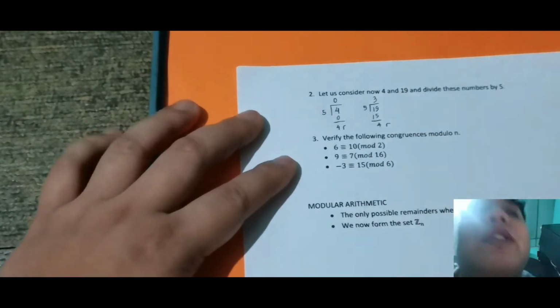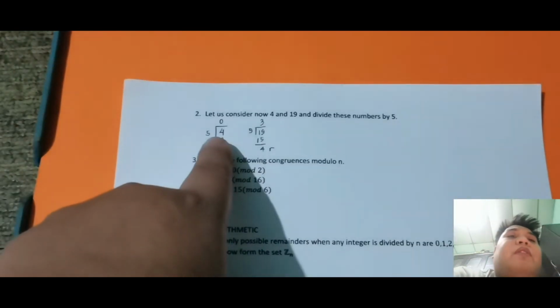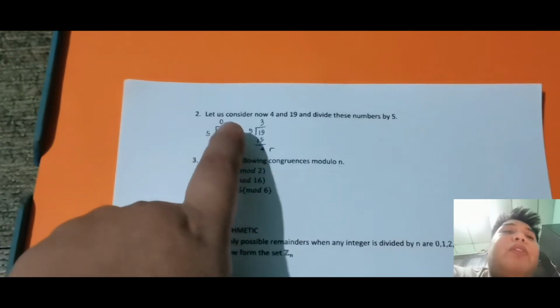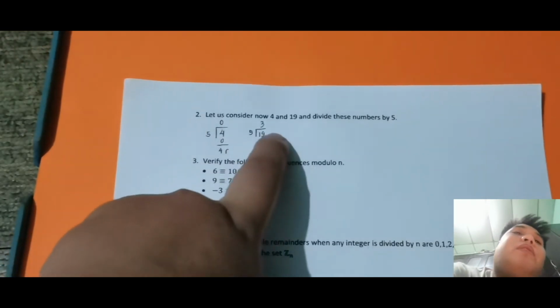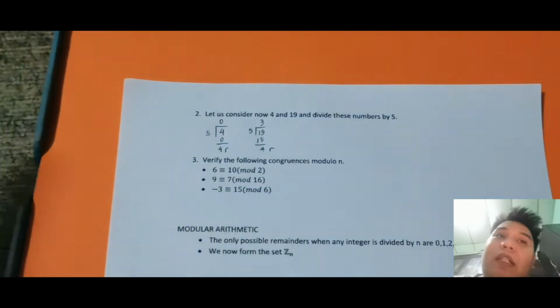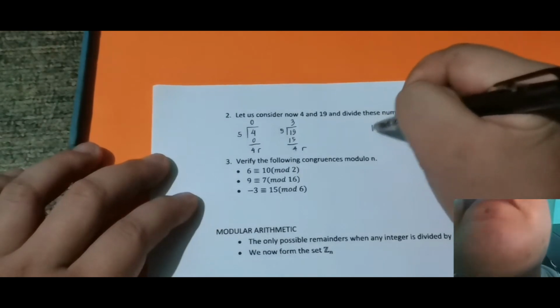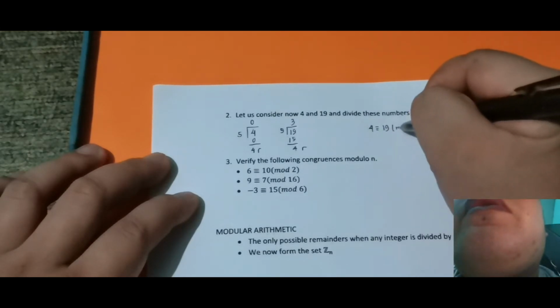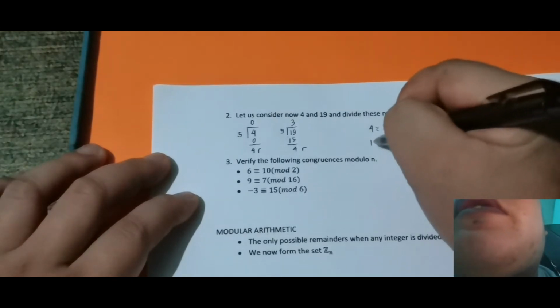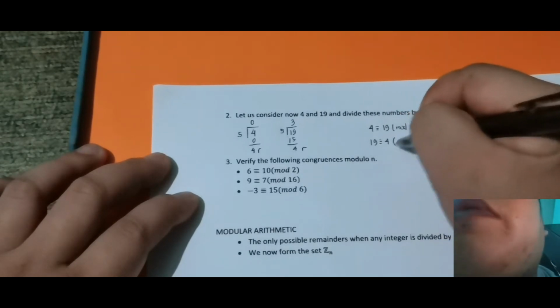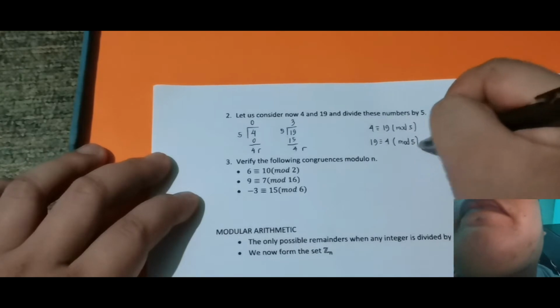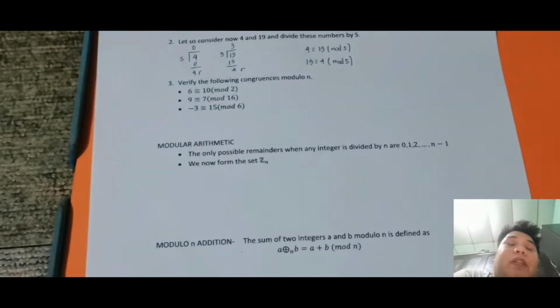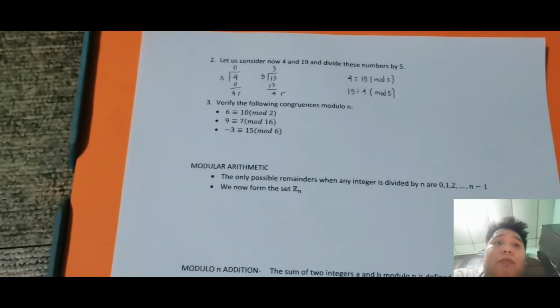Ito yung remainder. So again, check nyo yung dalawang number. Ang remainder ng 4, pag yung 4 dinivide sa 5, ang remainder is 4. Pag yung 19 dinivide sa 5, ang remainder is 4. Since parehas sila ng remainder, pwede kong sabihin na 4 is congruent to 19 modulo 5. And 19 also is congruent to 4 modulo 5. Hindi mo na kailangan i-check kung divisible kasi 4 minus 19 is negative 15, 19 minus 4 is 15, and we all know that negative 15 and 15 is divisible by 5. So no need to solve.